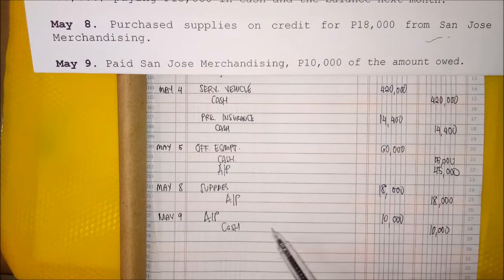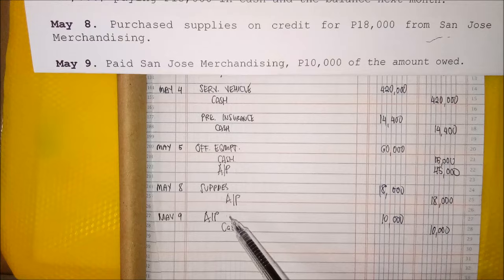Debit accounts payable, credit, cash. Nag-debit ang accounts payable kasi nabawasan ang liability. And nag-credit ang cash kasi nagbayad si business entity ng 10,000, nabawasan yung cash account, nag-credit, bawas sa asset account.